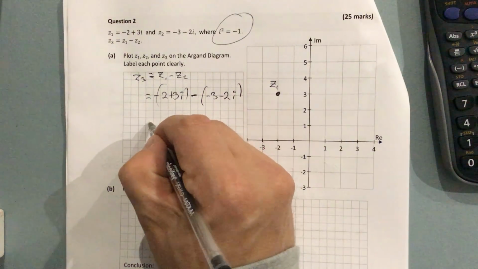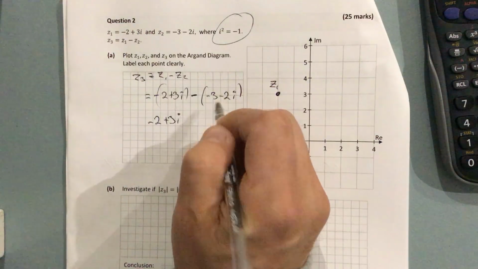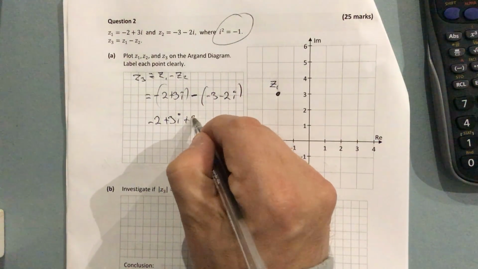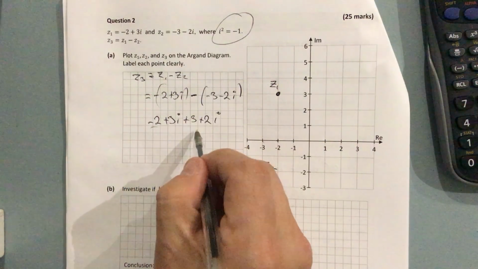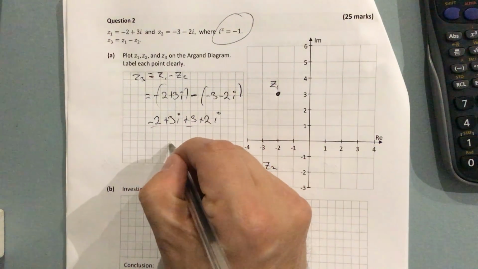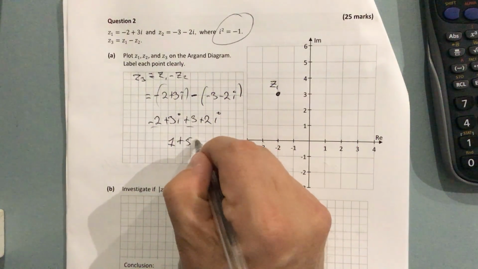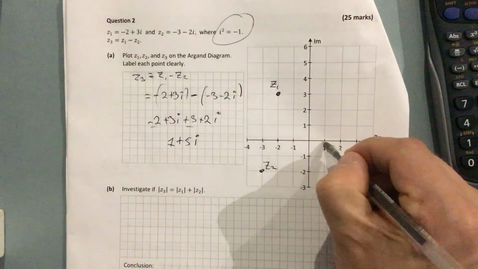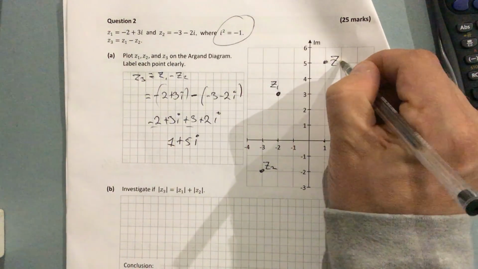So I'll have my -2 plus 3i, and because you have a negative in front of these, that'll become +3 and that'll become +2i. I'll add my like terms. You have the -2 and the 3, which will leave a 1. You have 3i and 2i, which will leave 5i. So 1 plus 5i: 1 in the real and 5 in the imaginary. That is Z3.